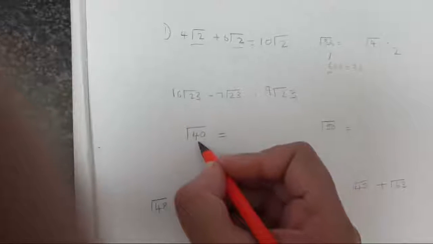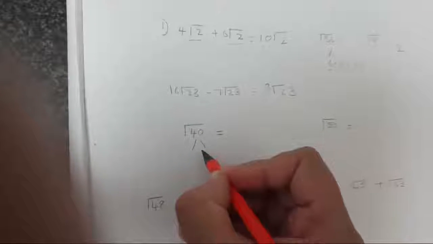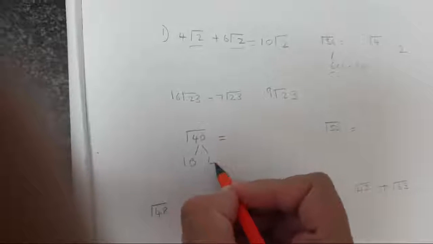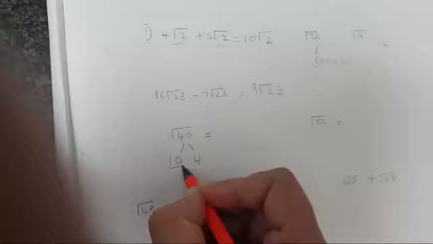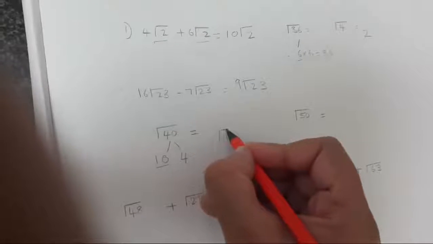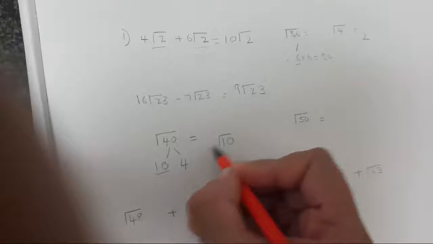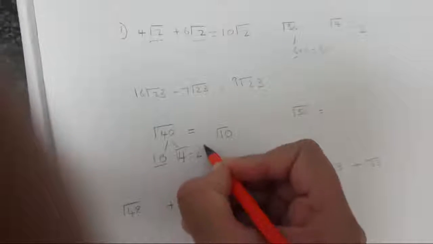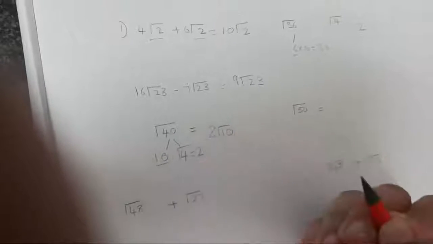So let's first find the factors of 40, which is 10 times 4. Now, this one, can we square root? No, we can't square root that. So let's put the square root next to the 10. Can we square root the 4? Yes, we can. That is 2 root 10.